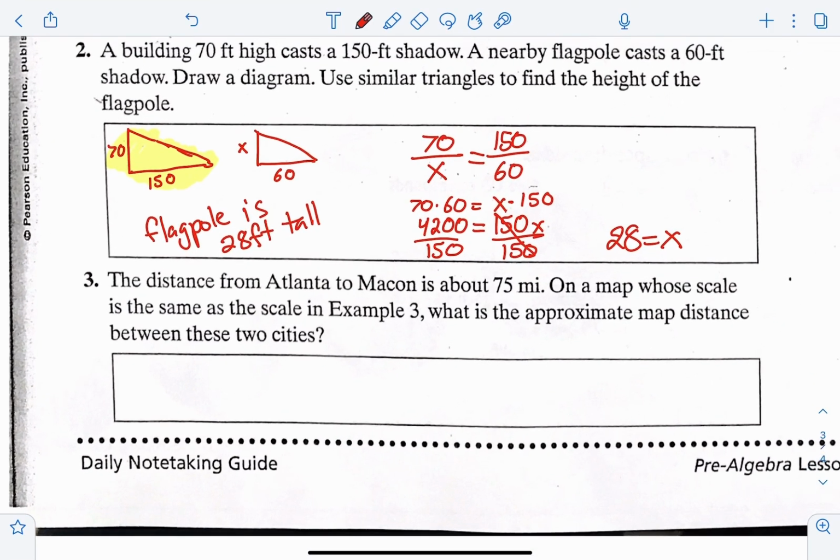Okay, the distance from Atlanta to Macon is about 75 miles. On a map whose scale is the same as example 3, which was our 1 to 24, what is the approximate map distance between the two cities?